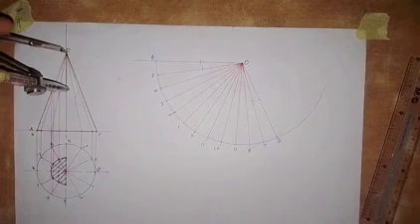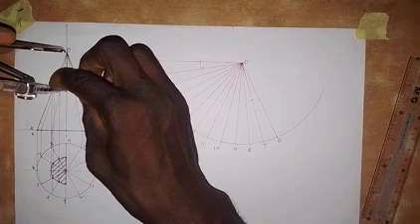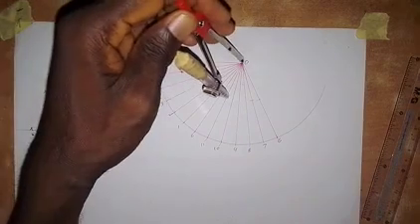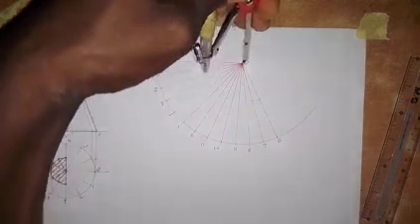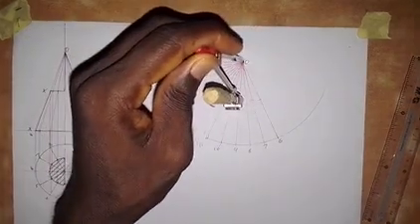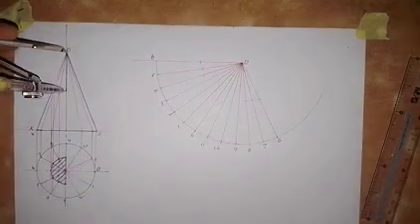Then to 4, 8, put it at this point here, and make an arc here on 4 and an arc here on 8.